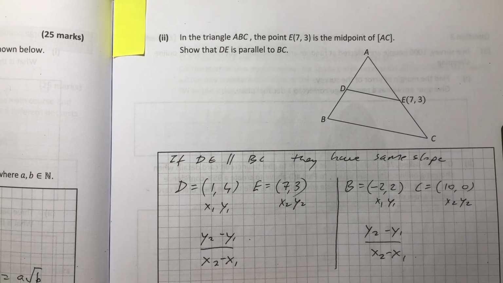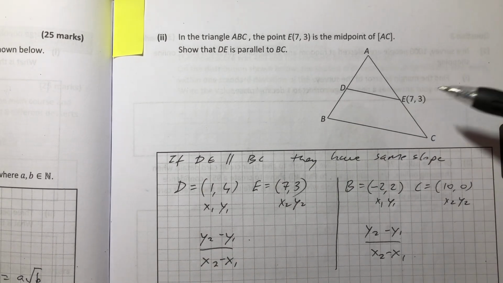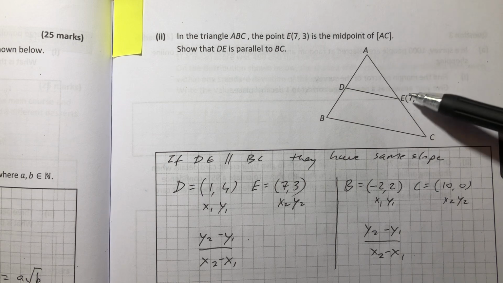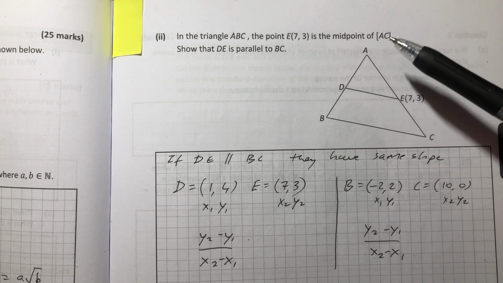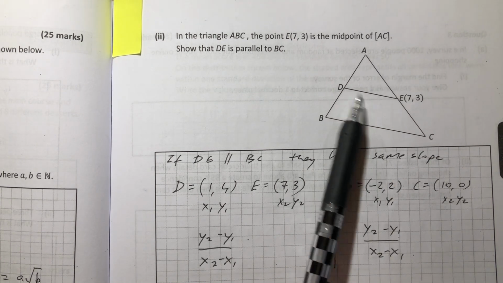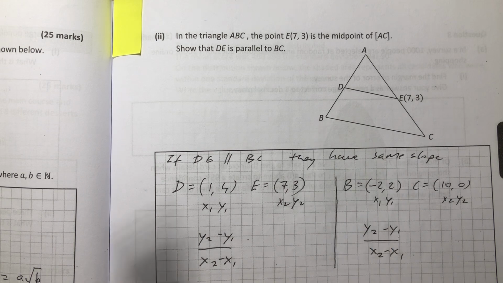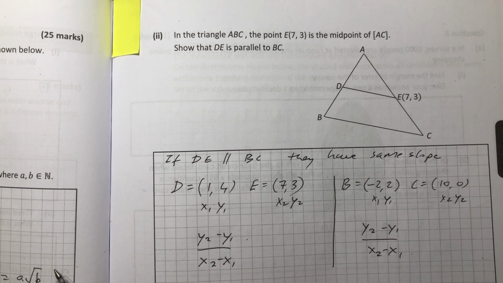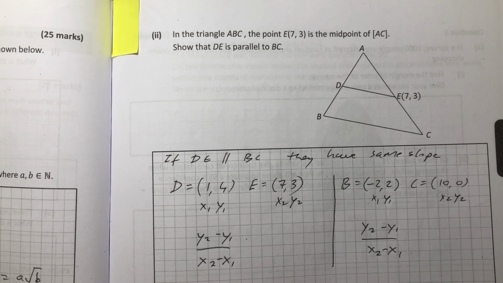In a triangle ABC, E, which is 7, 3, is the midpoint of AC. Show that DE is parallel to BC. Now you can't just look at the diagram and say, yeah, they look as if they're parallel lines. You have to have a better explanation than that.